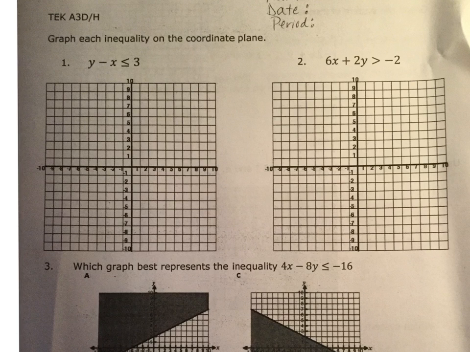Okay, so now the inequality part, which was its own test, to kind of shorten things up a little bit. So the same thing is true about these as it was about the systems. You still have to graph the line, and you still need it solved for y to do that on a coordinate grid. So I'm going to go ahead and solve this first one for y. So I'm going to add x to both sides. So I'm going to end up with y is less than or equal to x plus 3.